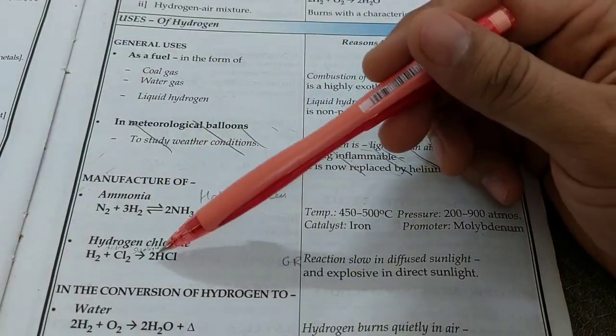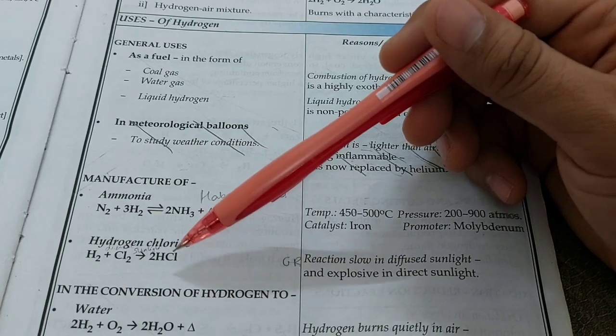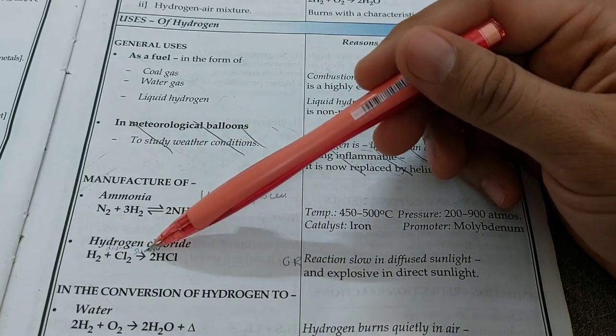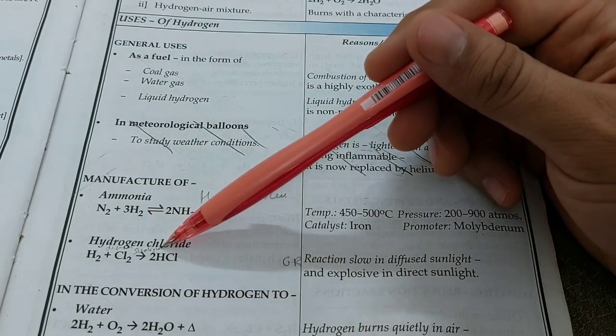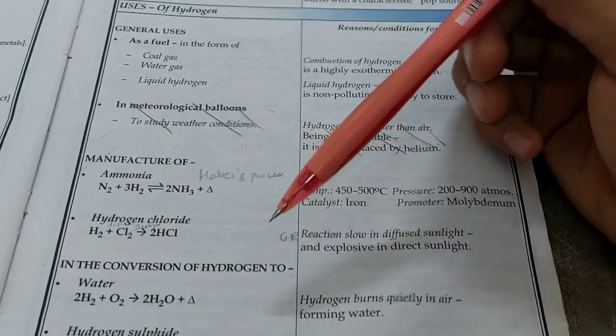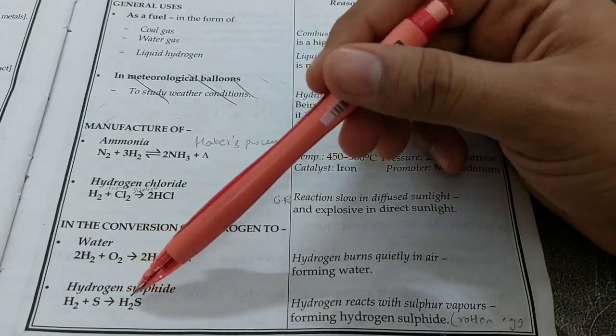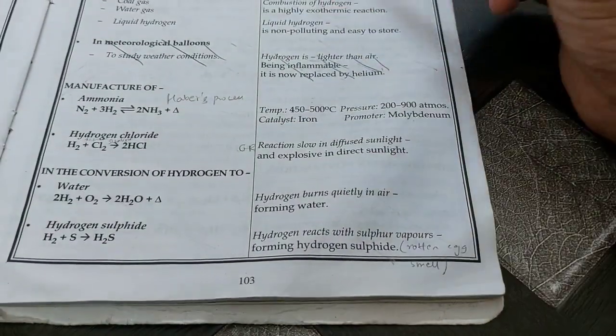Another combination reaction, HCl is produced. HCl gas, hydrogen chloride gas. When dissolved in water, it's called hydrochloric acid. Don't forget to mention diffuse sunlight. Why diffuse sunlight? Because direct sunlight will make it explosive. And without sunlight, it won't happen. So mark it as a GR. Also, when it burns in oxygen, it forms water vapor, and when it burns with sulfur, it forms hydrogen sulfide, or rotten egg smell.